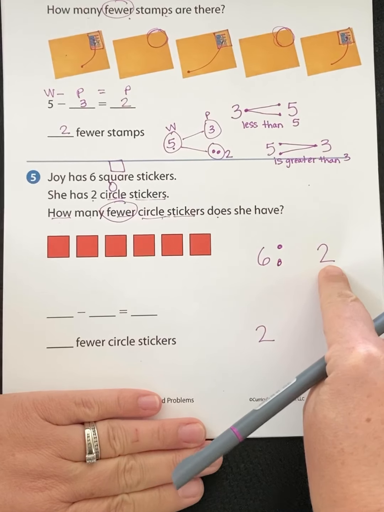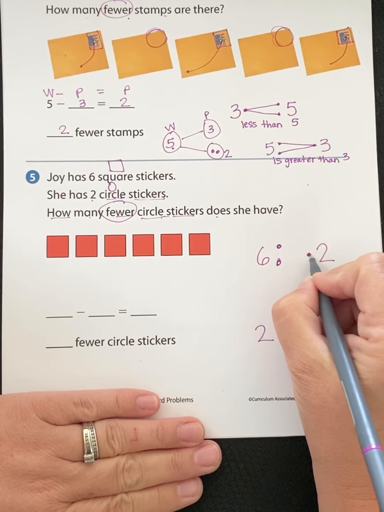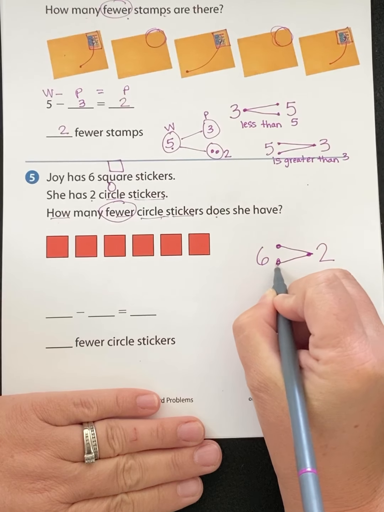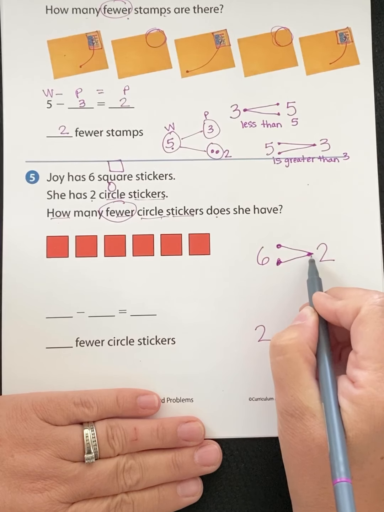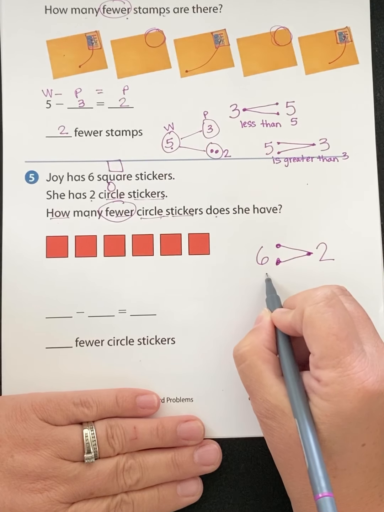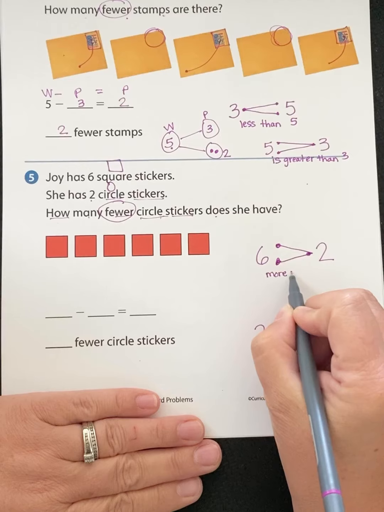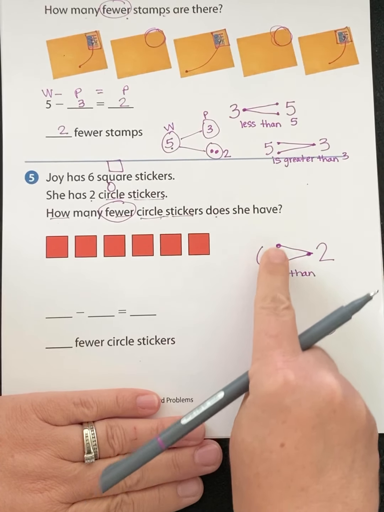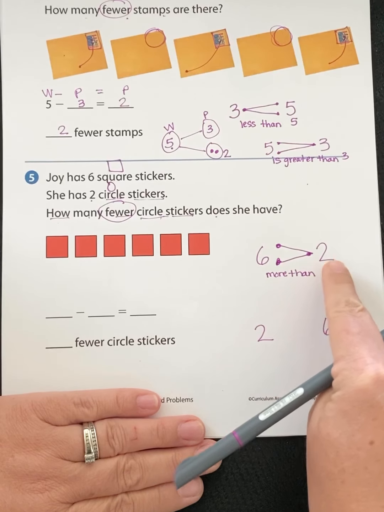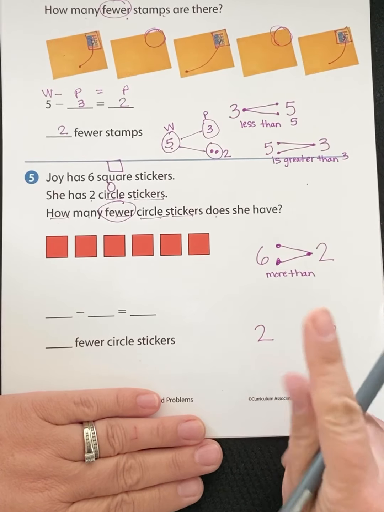If 6 is more, 2 has to be less. Connect those dots. So I'm going to write more than. Read it with me. 6 is more than 2.